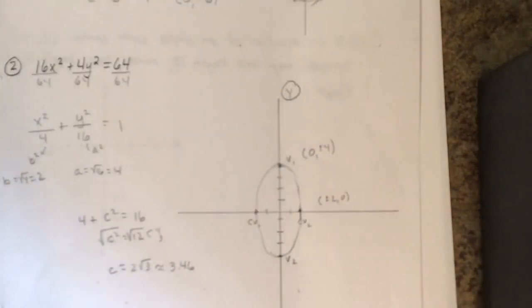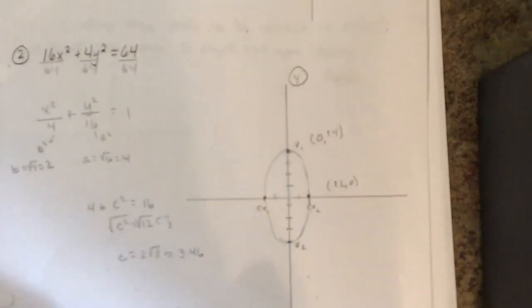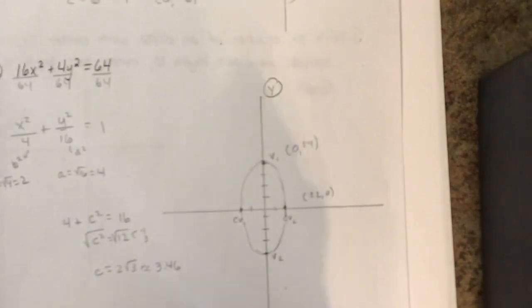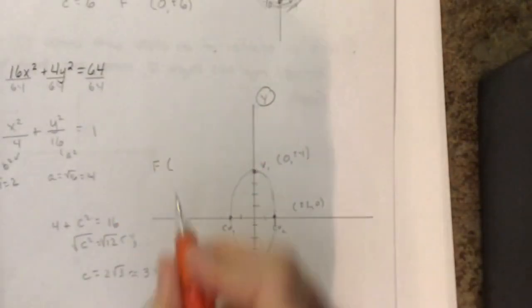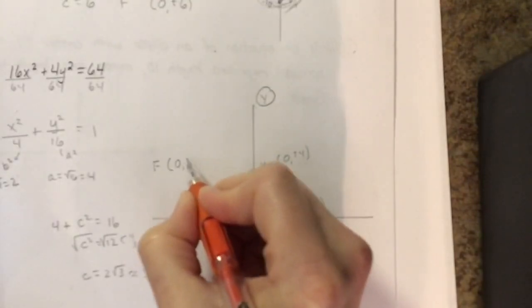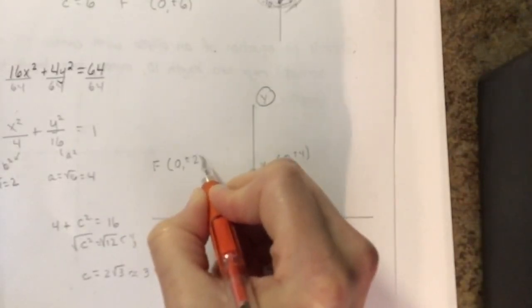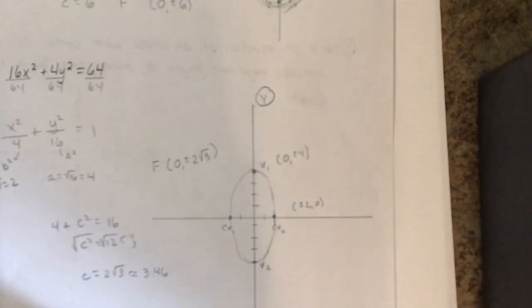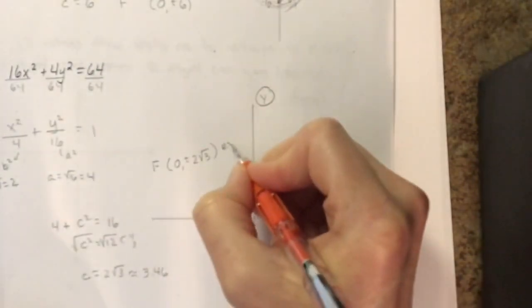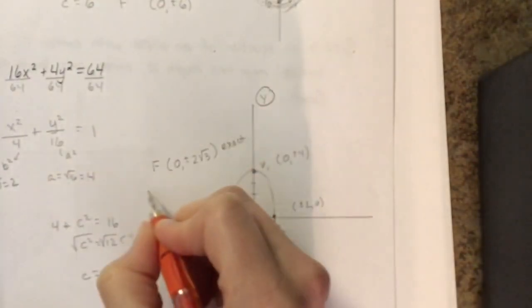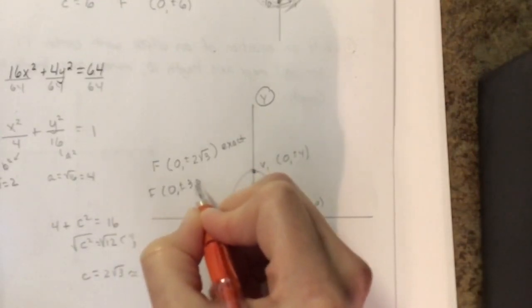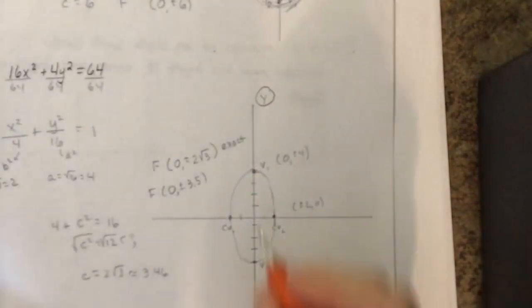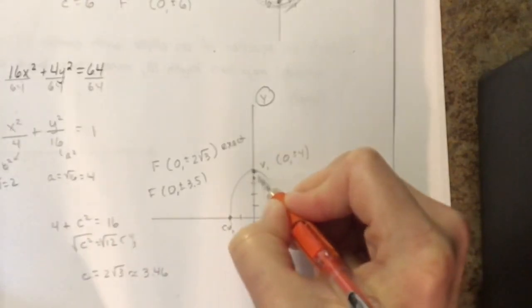So remember, foci are points, though. What are the foci? Our foci are going to be exactly (0, positive, negative 2 square root 3). This is called the exact. Then the rounded are (0, positive, negative, about 3.5). So that's about here, F1.